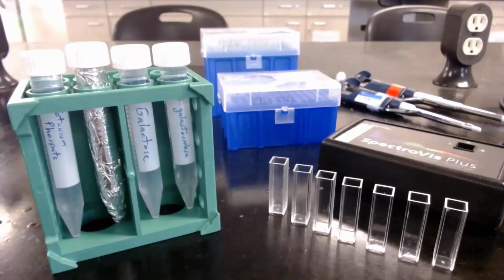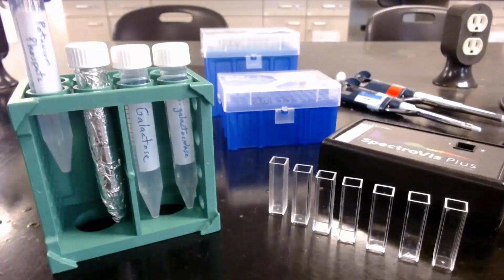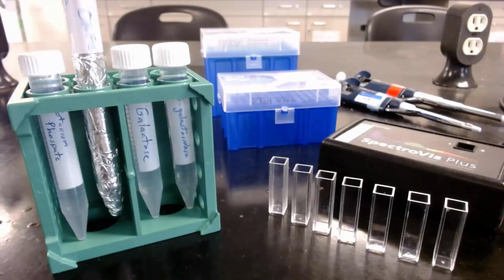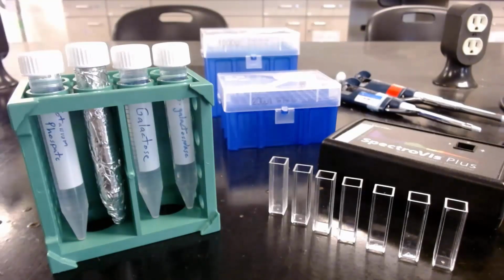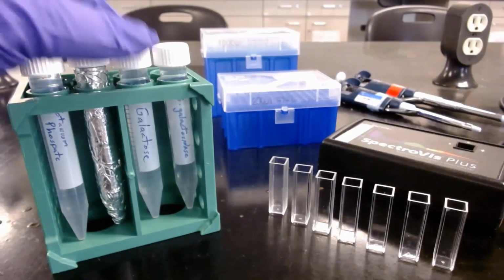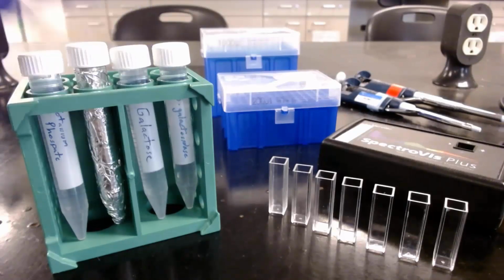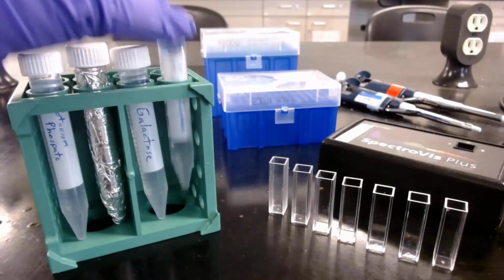Here I've set out all the equipment we'll need for our assay. This is our buffer, potassium phosphate, O-nitrophenyl beta-galactoside, or ONPG, which will be our substrate for the reaction. More on that in a moment. It's wrapped in foil since it's a little light sensitive. Galactose, our hypothesized inhibitor, and our enzyme, beta-galactosidase.